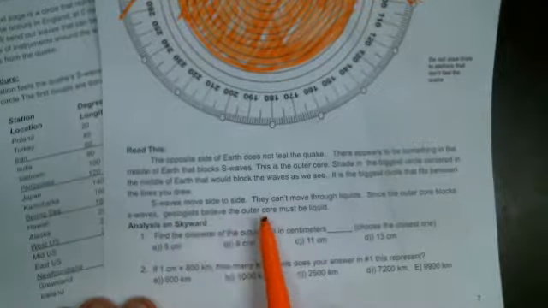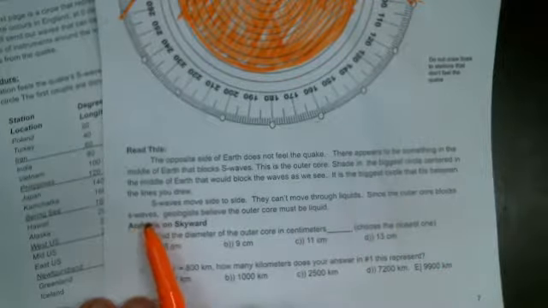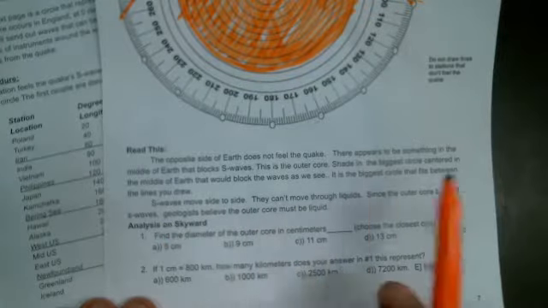It says down here, S waves move side to side. They can't move through liquids. Since the outer core blocks S waves, geologists believe that the outer core must be a liquid. Okay, now then, number one, find the diameter of the outer core in centimeters.